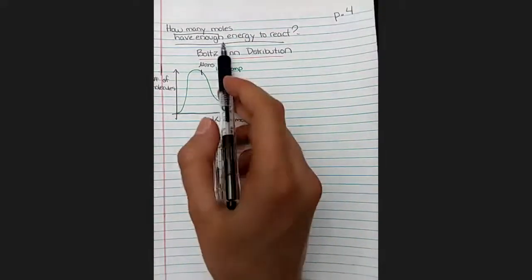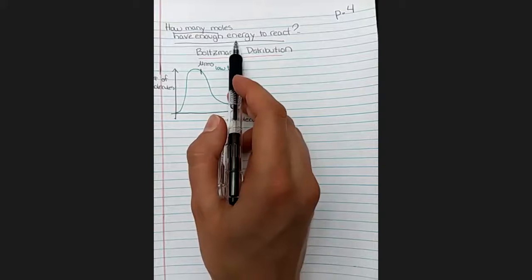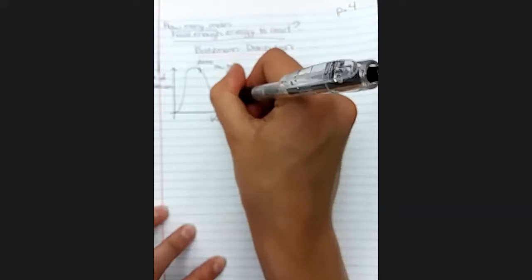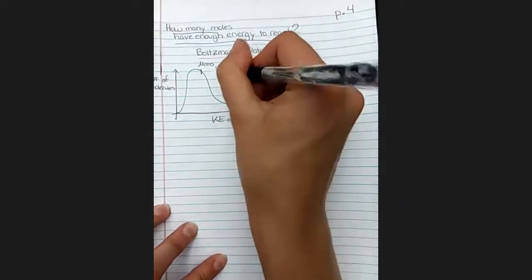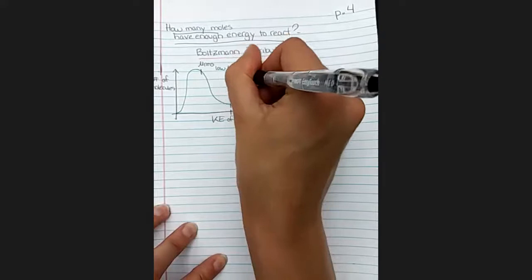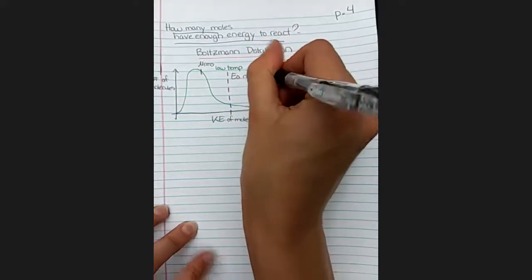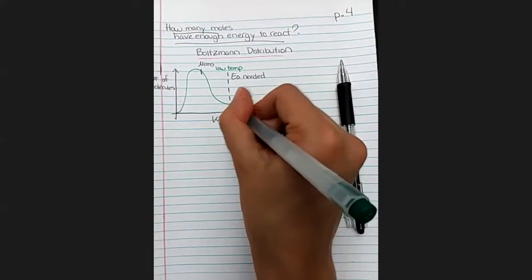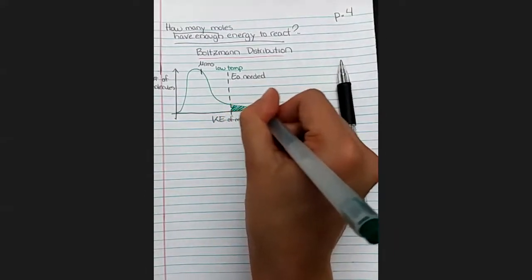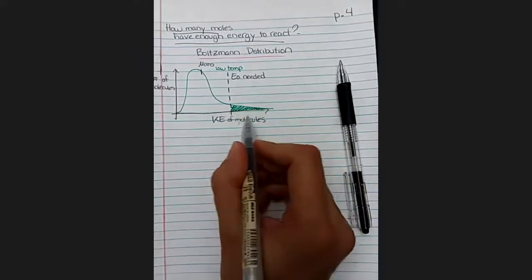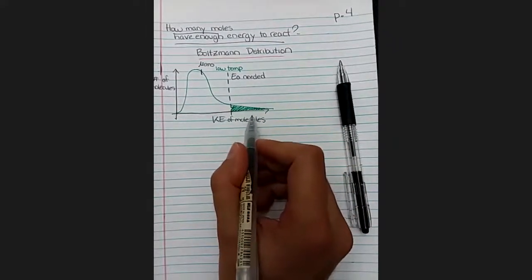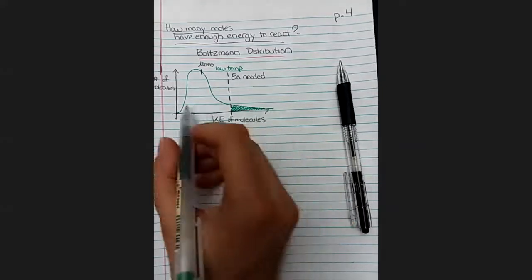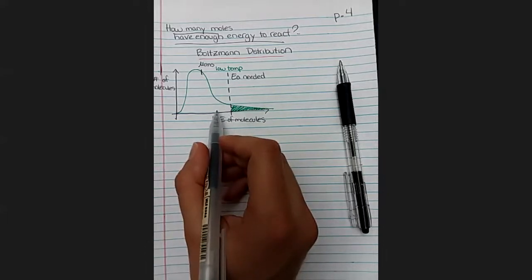And then what we're going to do is we're going to mark in that energy that they need. We're going to mark in the activation energy level. So I'm going to say this is how much energy we need. So if we need this value of energy, we can color in the part of the graph where the molecules are going to have enough. So this many molecules are going to have enough energy to climb over that small mountain of activation energy barrier, and the rest of these molecules are not going to have enough.